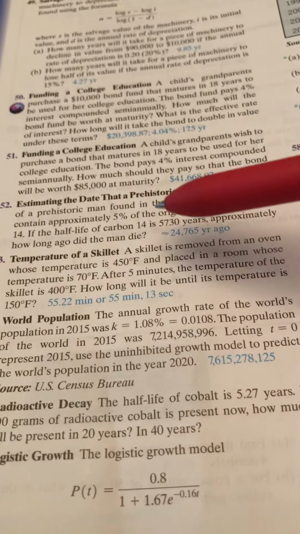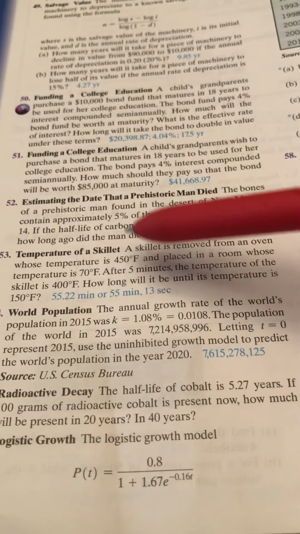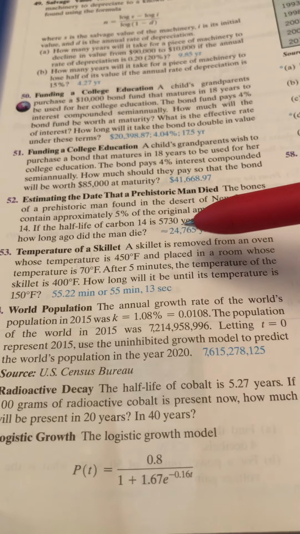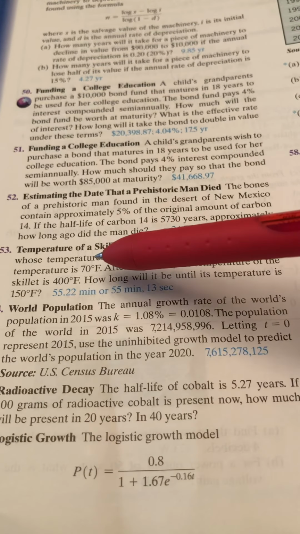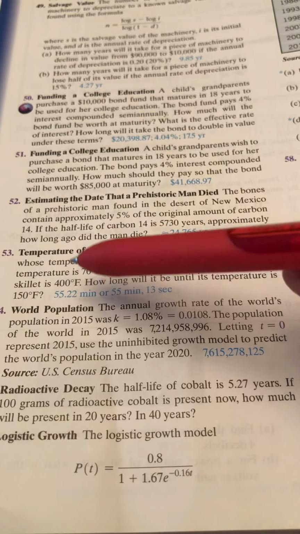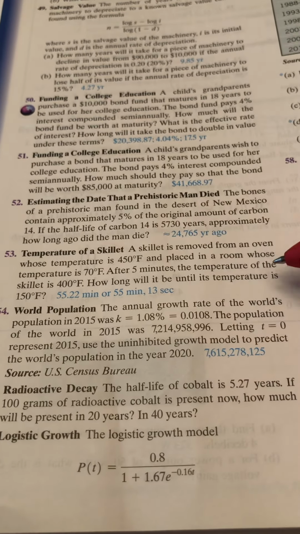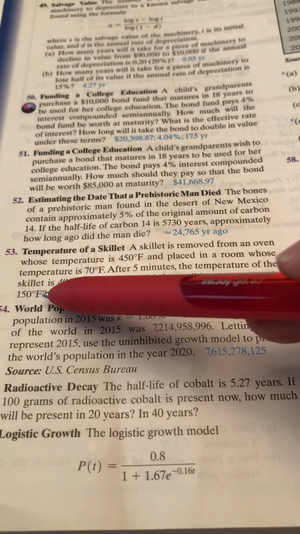All right, looking at number 53, we have temperature of a skillet. A skillet is removed from an oven whose temperature is 450 degrees Fahrenheit and placed in a room whose temperature is 70 degrees Fahrenheit. After 5 minutes, the temperature of the skillet is 400 degrees Fahrenheit. How long will it be until its temperature is 150 degrees Fahrenheit?